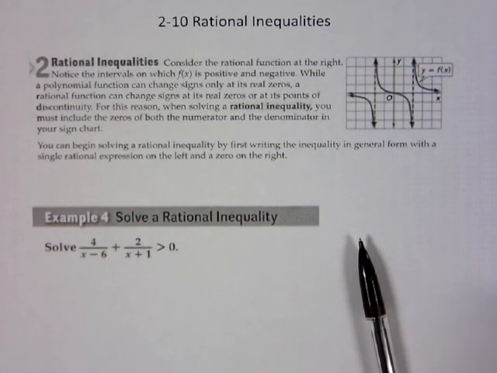All right, the topic for section 210 is rational inequalities. Last time we did polynomial inequalities, so now we're going to look at rational inequalities. We're going to use the same approach to solve these inequalities as we did the polynomial inequalities. We're going to do it by graphing.